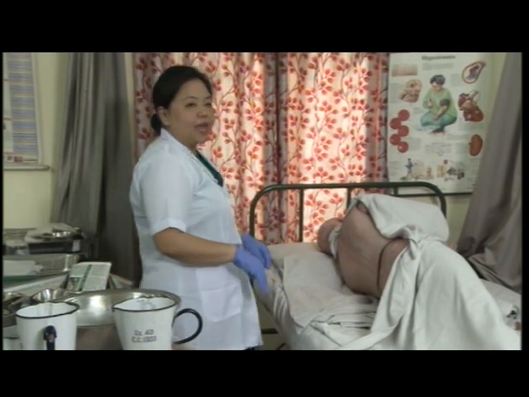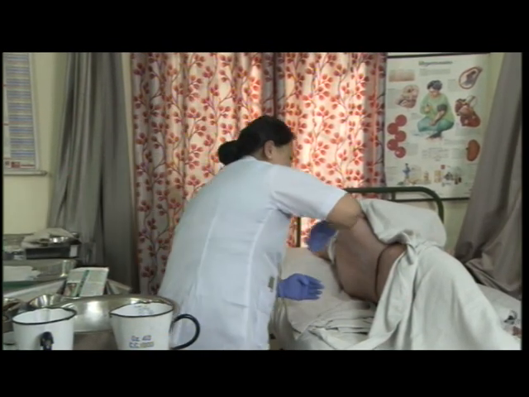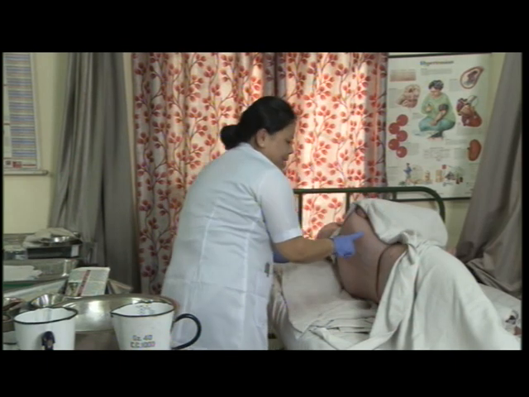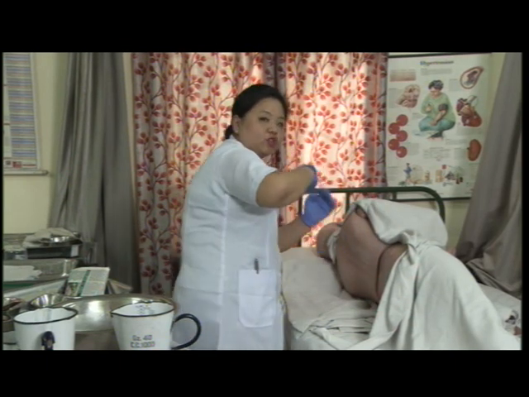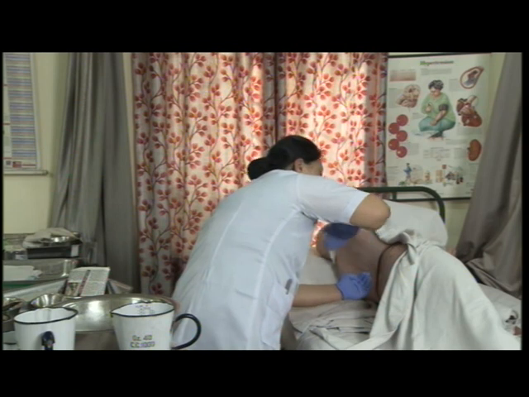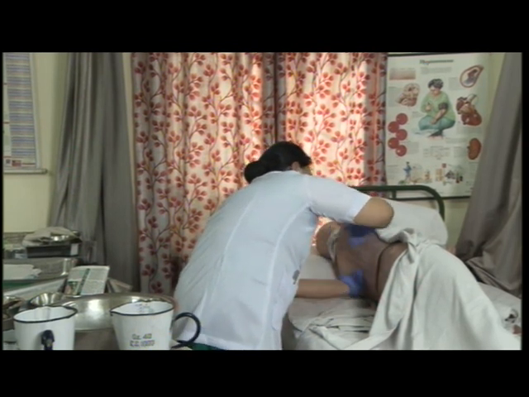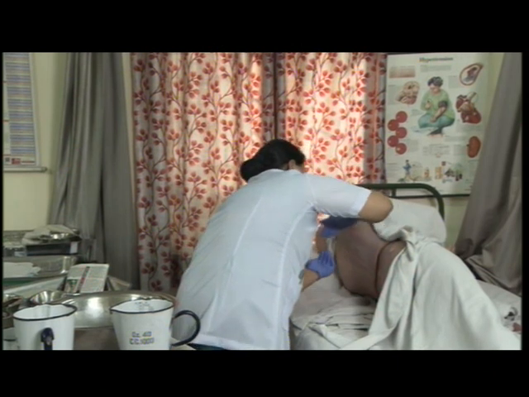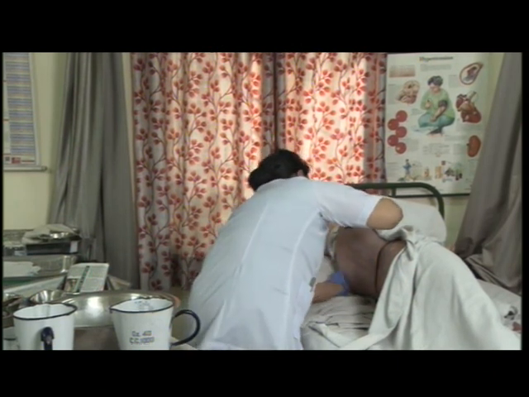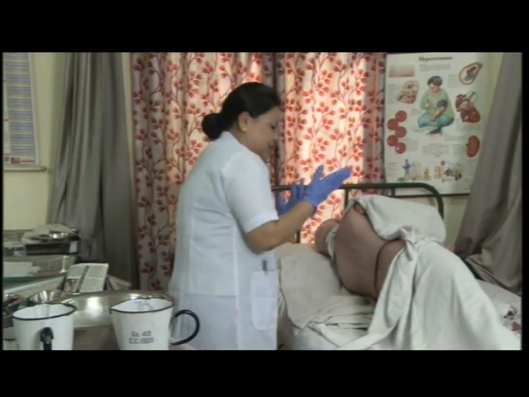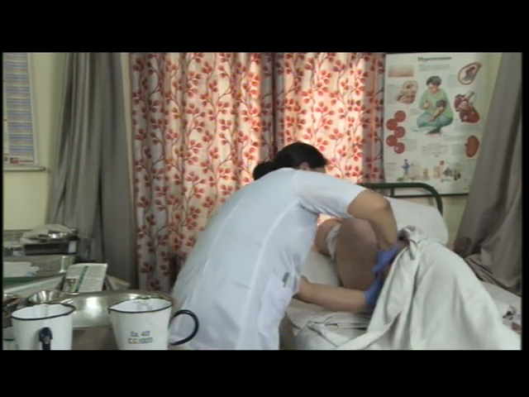Then next we have tapotement, but we should make sure that it is not done along the rib line, and it should be slow. We should not do it very hard. Then next is friction, which is a small circular friction.